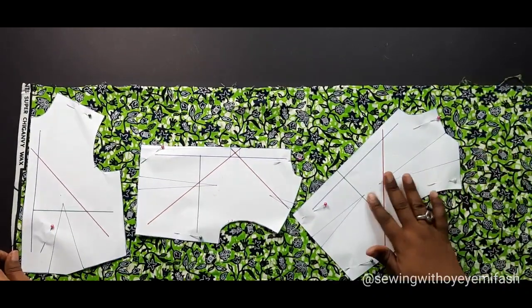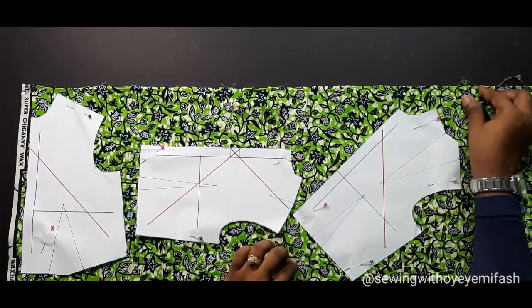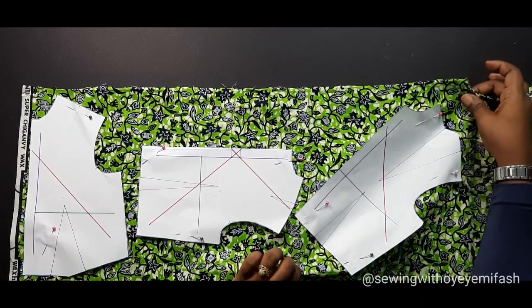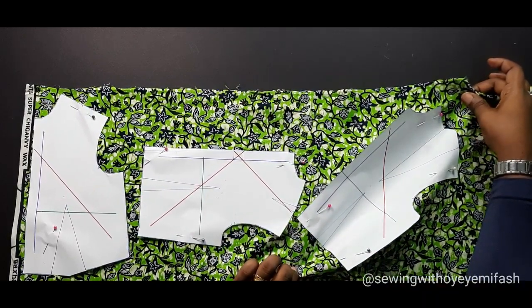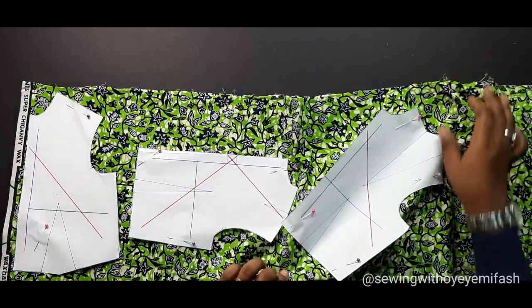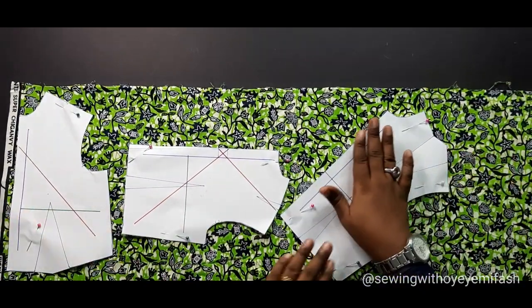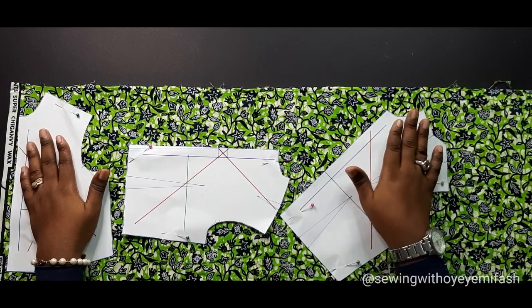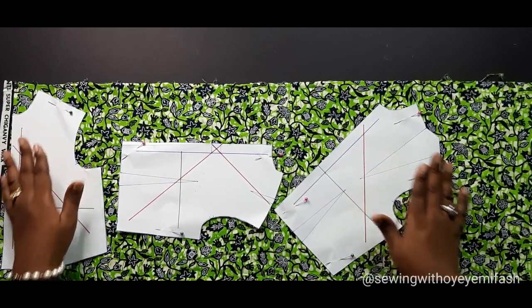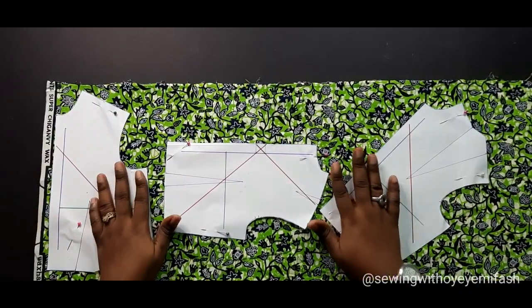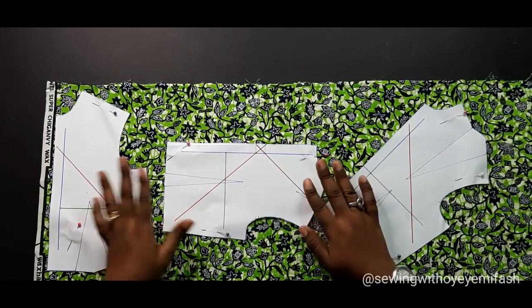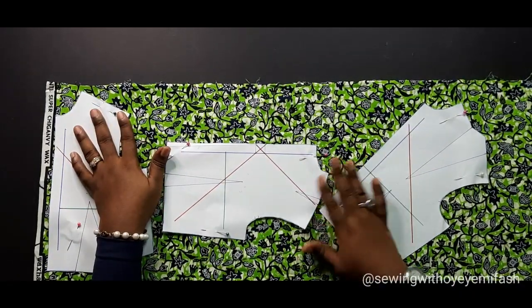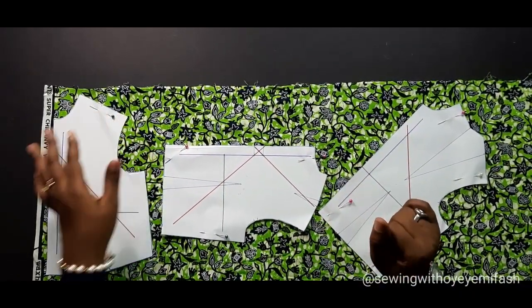So here, this is on the bias grain. So if I were to pull my fabric this way, as you can see, there's a bit of stretch right there. So this gives more fluidity in the garment. This is most stable, while this is more fluid. So this is the grain line on a fabric with a random print.